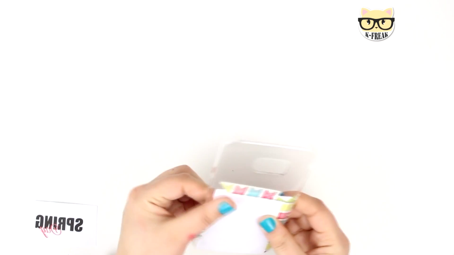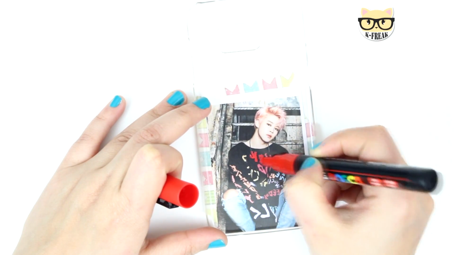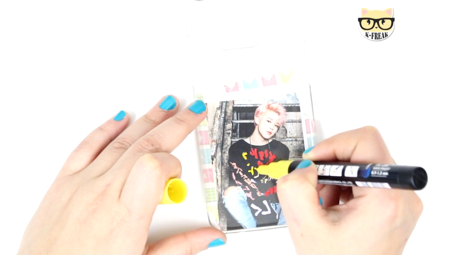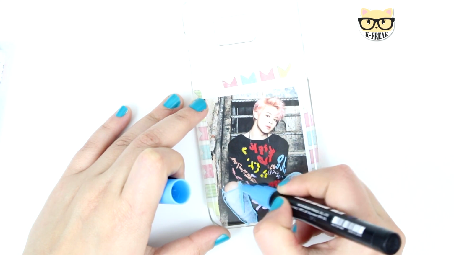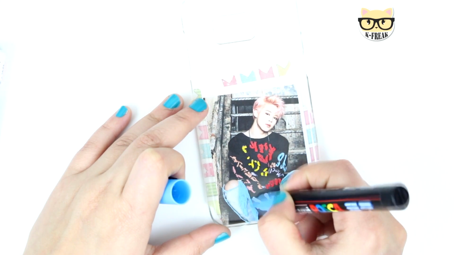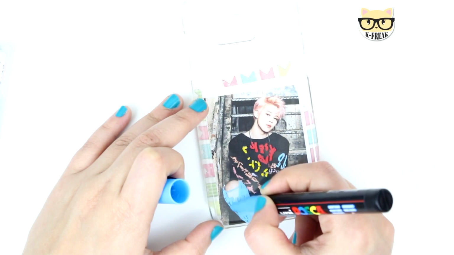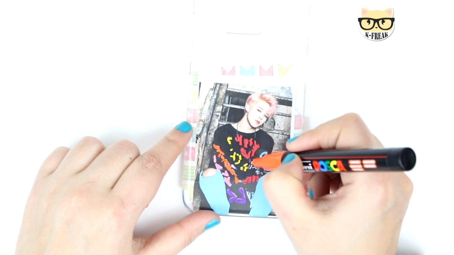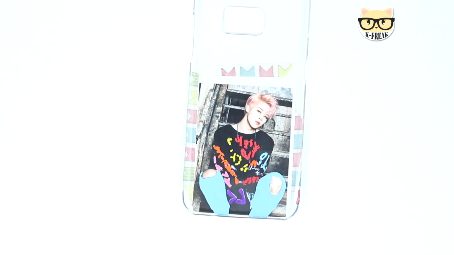And now the most important part starts, because you have to start painting the details. As we are painting from the back of the phone case, you have to paint first what you want to show on the front. I'm sorry if I'm not explaining it well, but as you can see here, first goes the design of the t-shirt of Jimin, and then the pants, because they are just plain blue, you can paint them first. But for the t-shirt, you have to start making the details. Also, if you have 2 layers of lettering, you have to start from the layer that has to show on top, and then the other one.